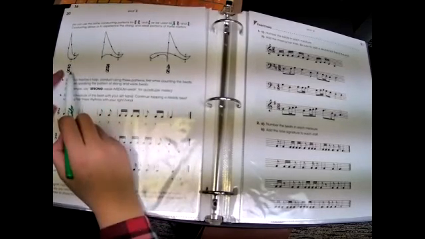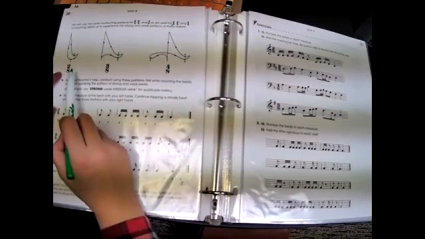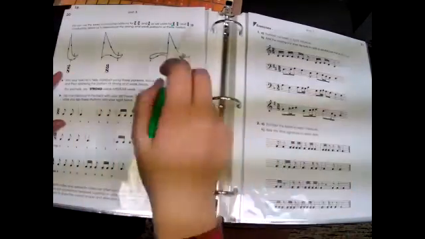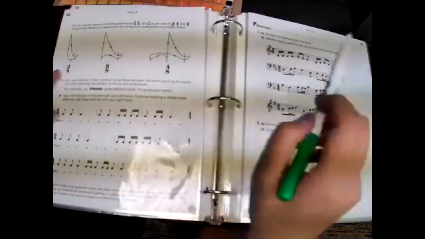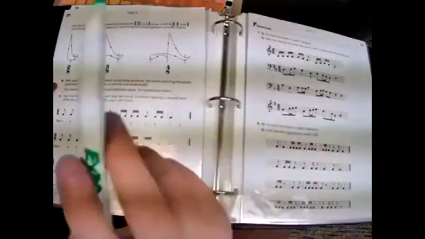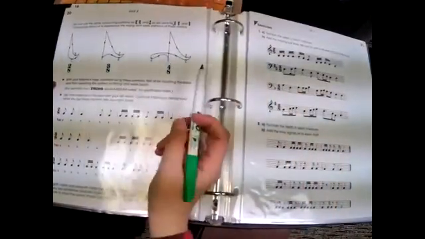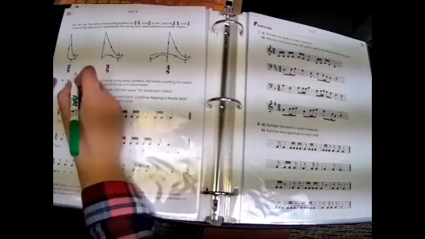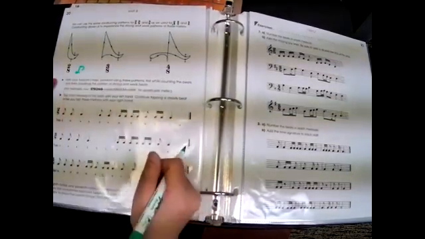For example, if you remember the conducting pattern that we talked about in level 3, 2/4 is the same conducting pattern. So 2/8 is actually the same conducting pattern. And 3/8 is the same thing, 1, 2, 3. And then 4/8, 1, 2, 3, 4. So the conducting pattern is the same. The only difference is that now we have the 8th note as a count.